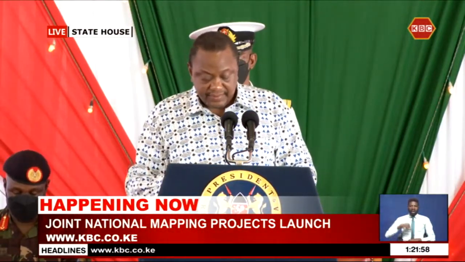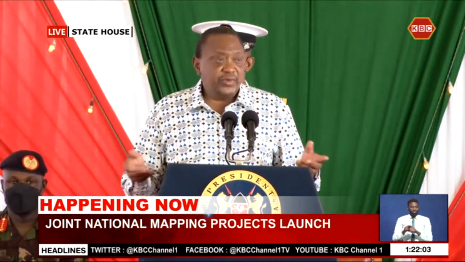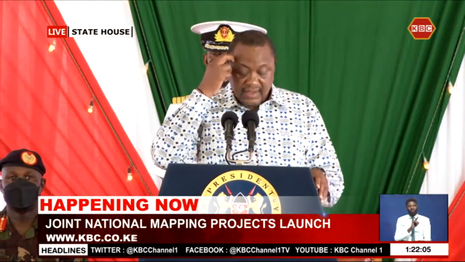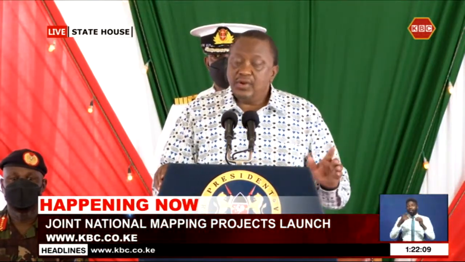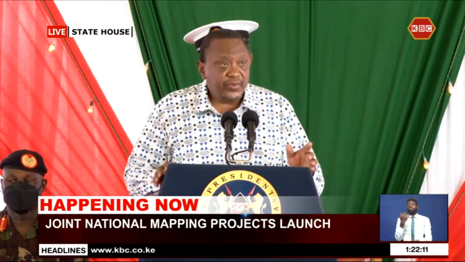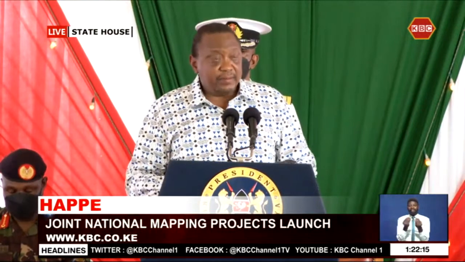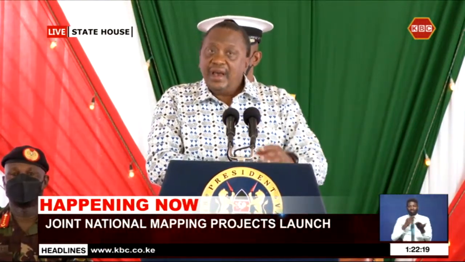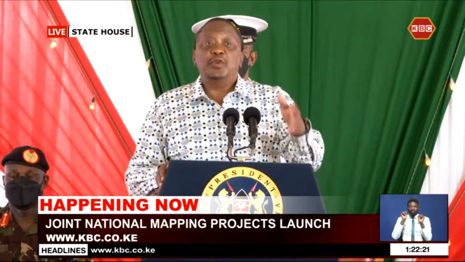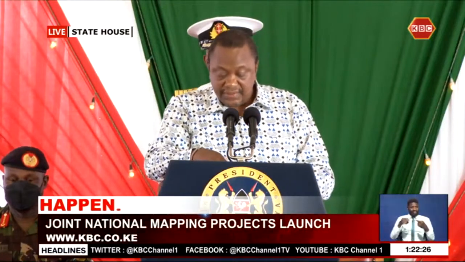Similarly, instead of taking 1 to 3 months to do a land search, the system now gives you a land search result in 3 to 5 minutes. This will go a long way towards improving the ease of doing business in our country, making ourselves that much more attractive destination for business, and thereby creating opportunity for more young people to get decent jobs in our country.